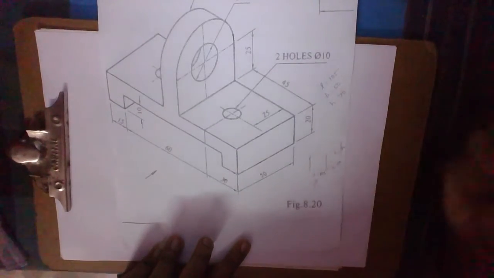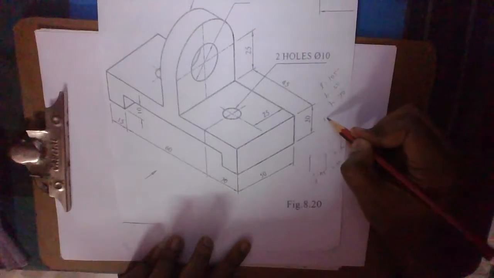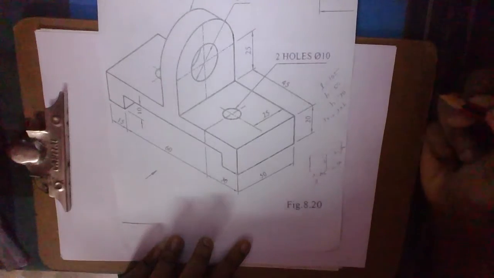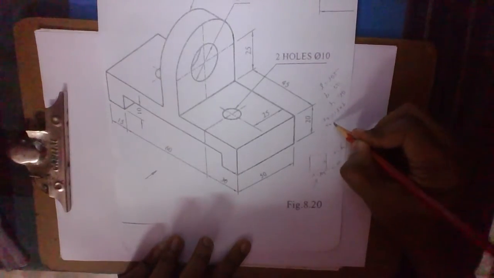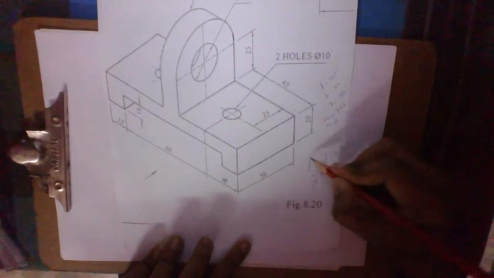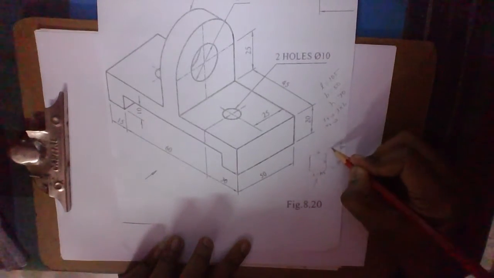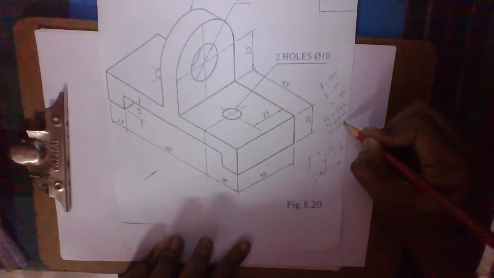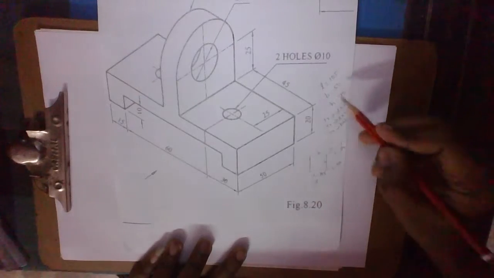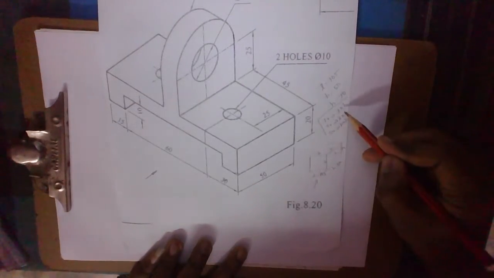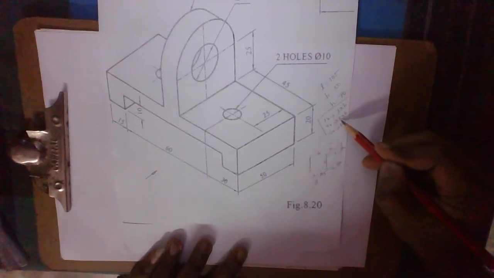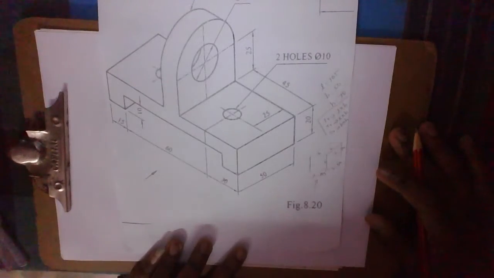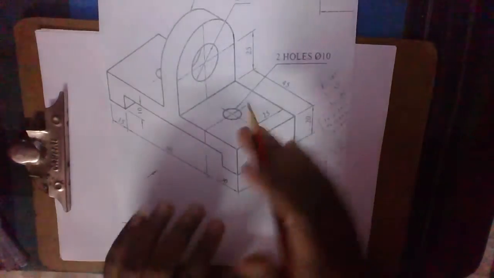So this is going to be my front view, right? In the front view, I can see the length and the height. From the top view, I can see the length and breadth. From the side view, I can see breadth and height. As discussed in our previous problem, this is common for all, right? From the front view, I can see the length and height. From the top view, the length and breadth. From the side view, the breadth and height. So this is common.